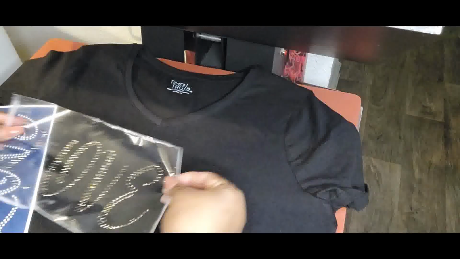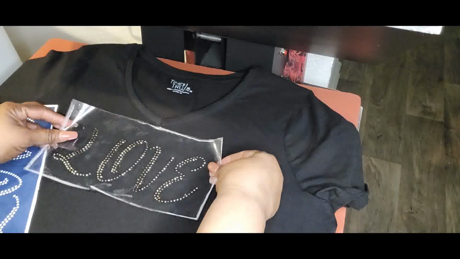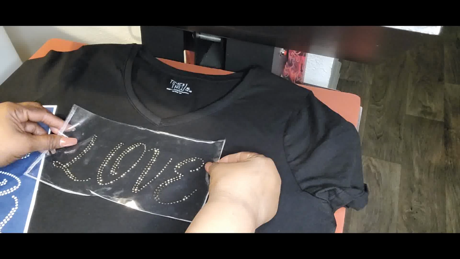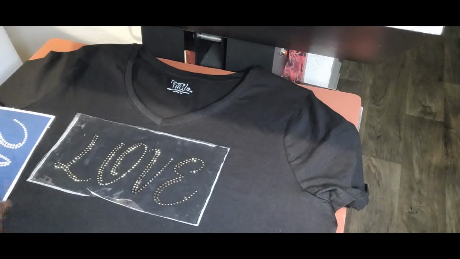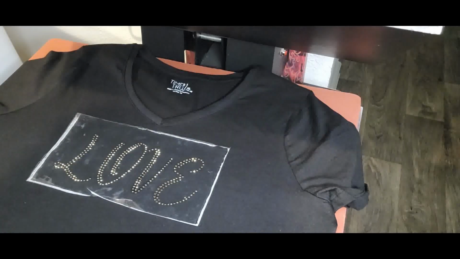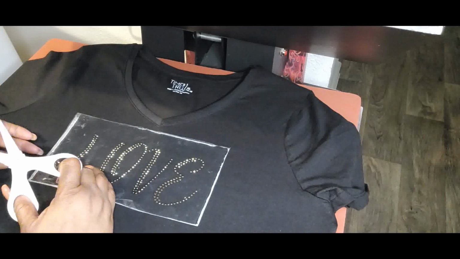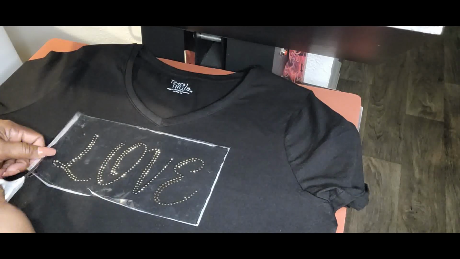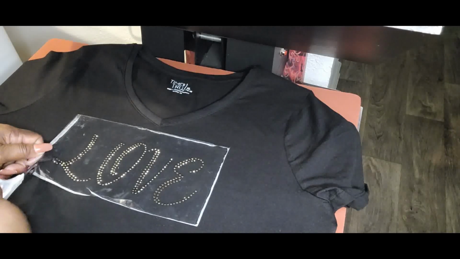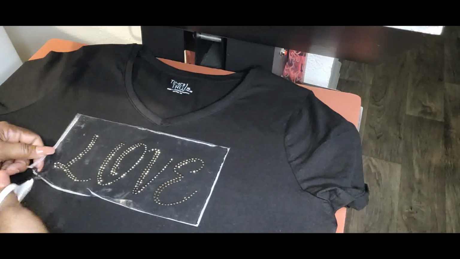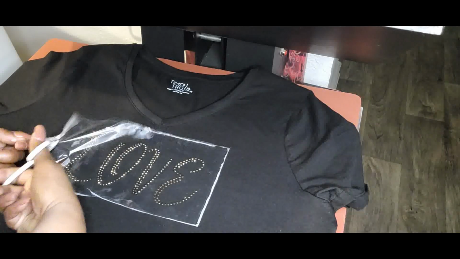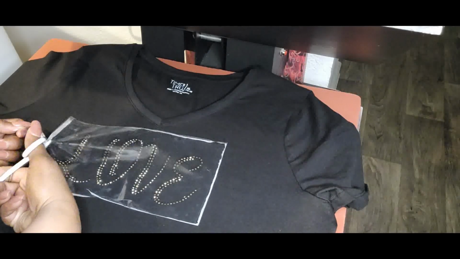All right, so there we go. Put it kind of about there. I still think it's too dark, but I think it's going to be fine. I know that these rhinestones right here, they shine bright like a diamond, like seriously.